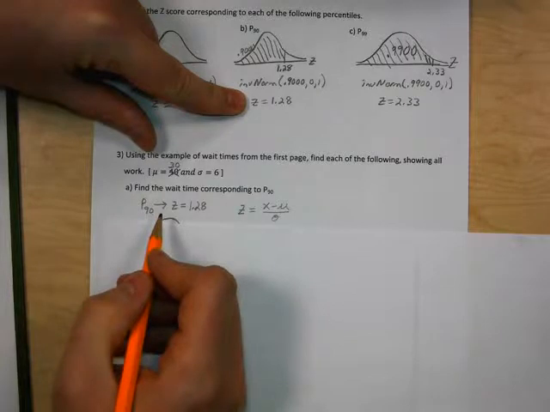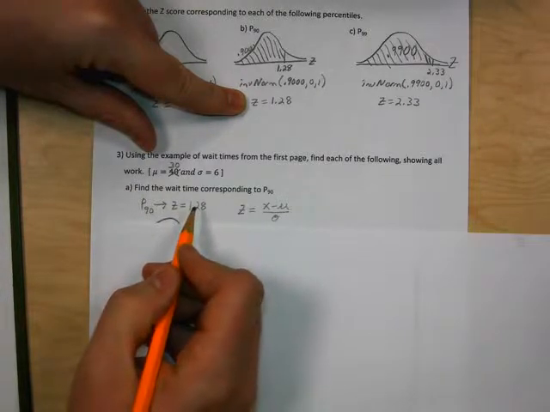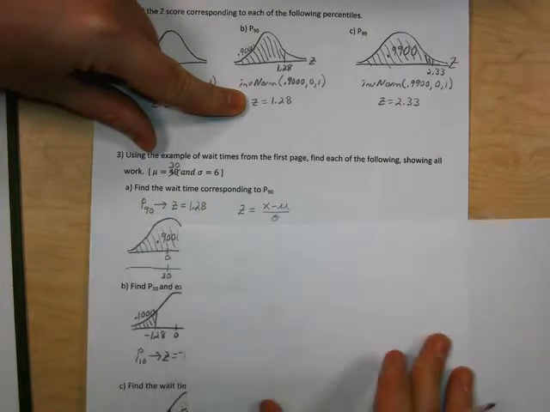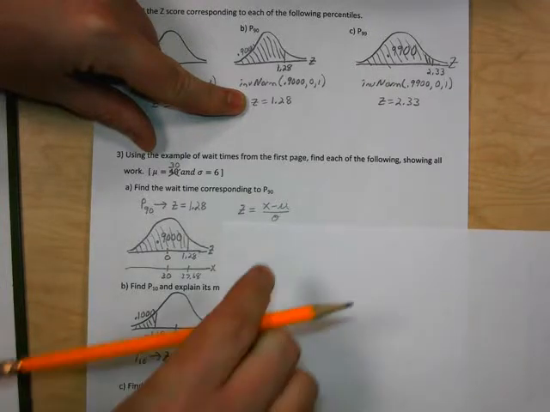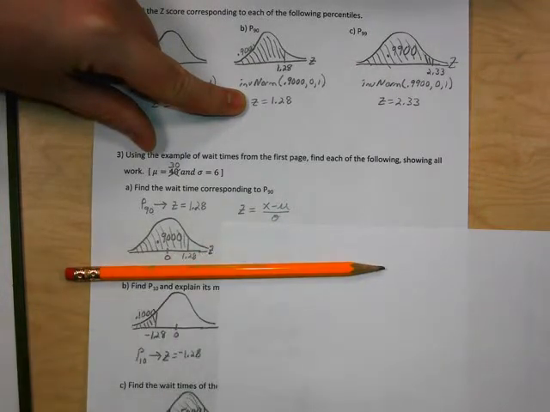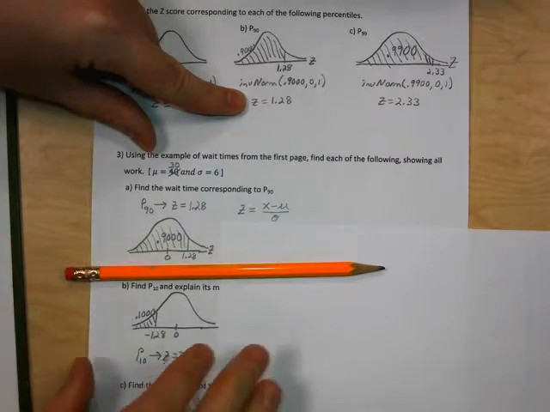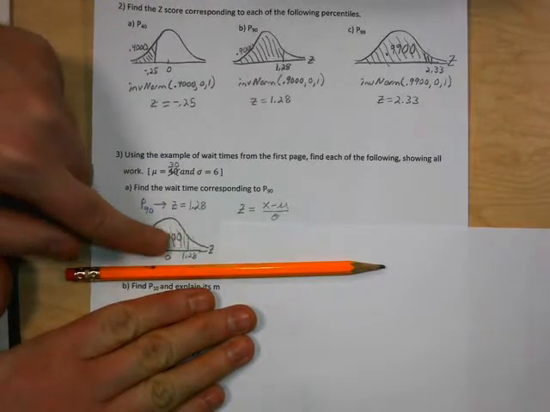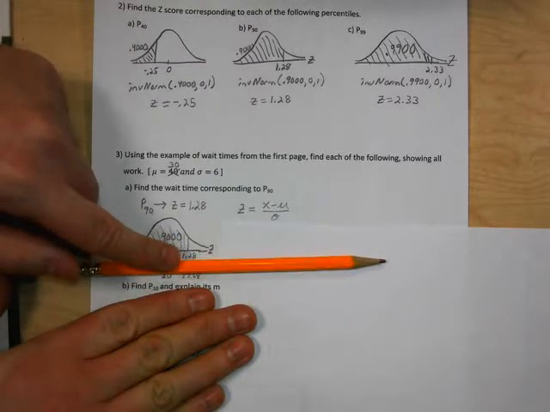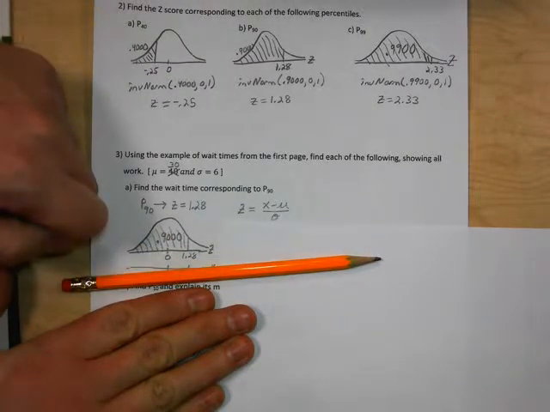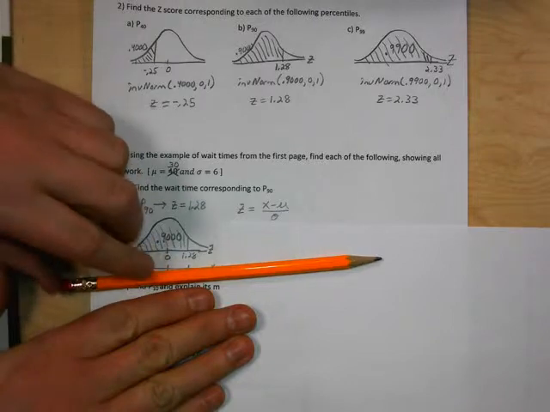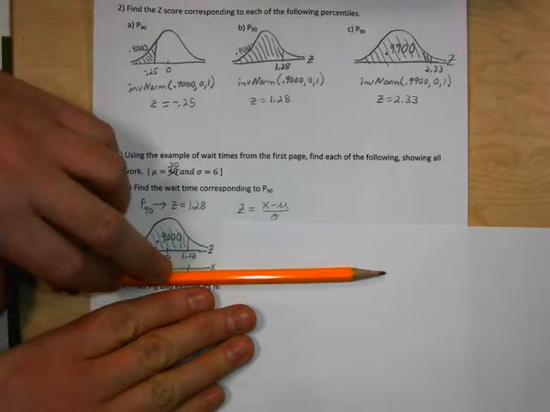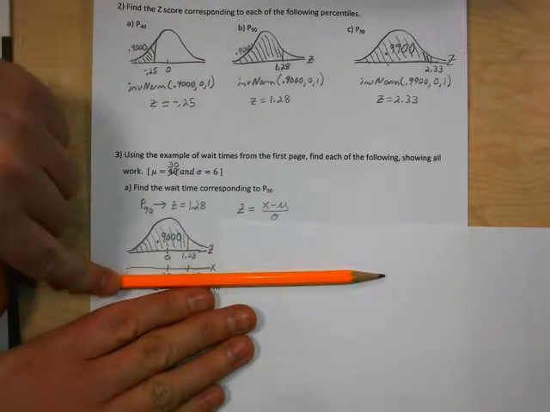Okay, so we know that P90 has to have a z-score of 1.28. What this is basically asking is that when we look at 90% of the area to the left, we know that the z-score is 1.28. What we want to find is what x value that is. Remember, x is the actual wait time. So what wait time has a z-score of 1.28?